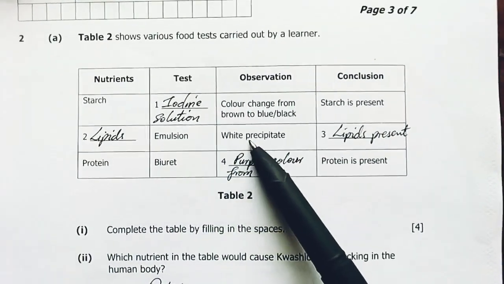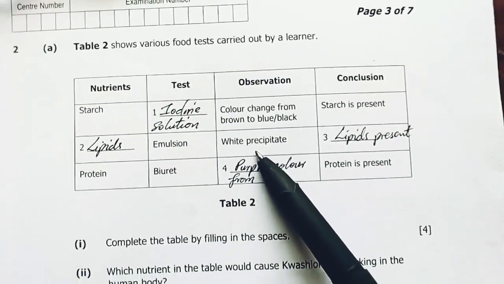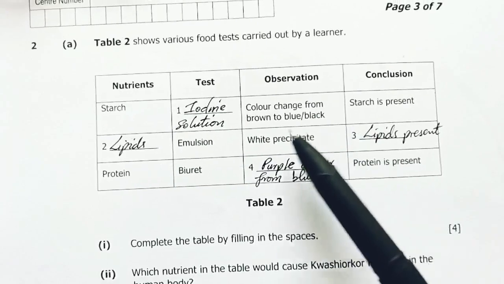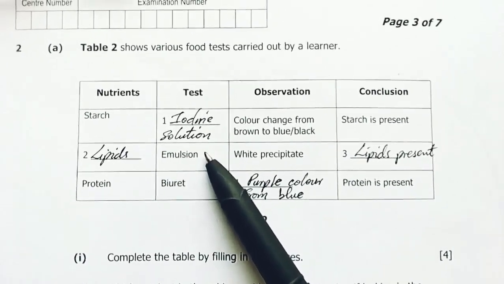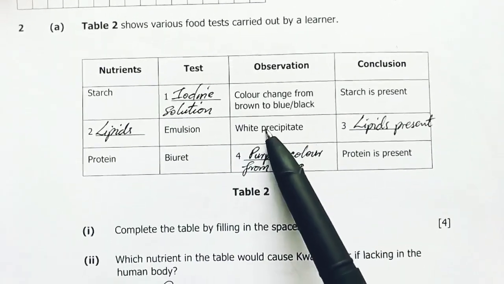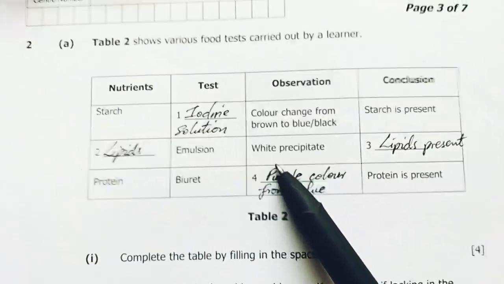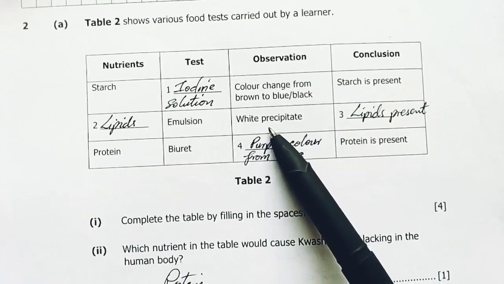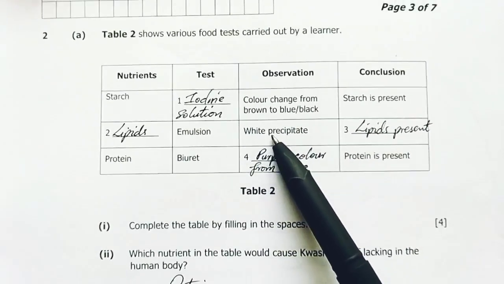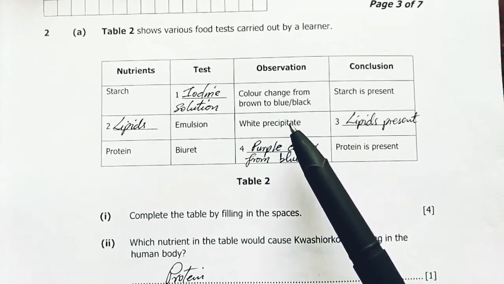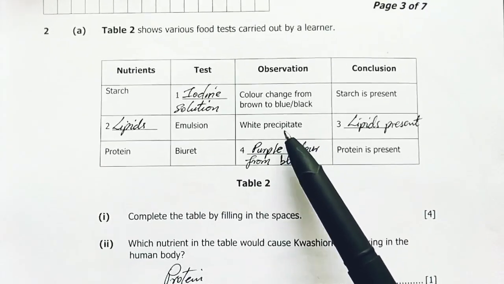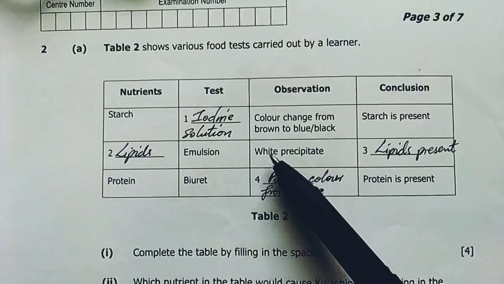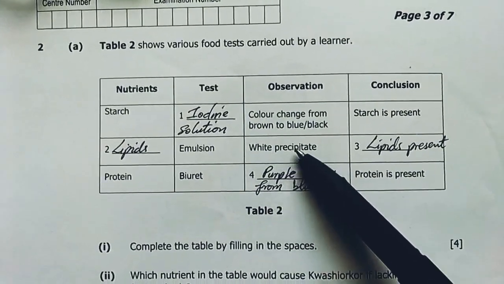Emulsion test: a white precipitate, or a cloudy appearance forms. If it forms, then lipids are present. In short, the emulsion test is the one used to test for lipids. If the emulsion forms, or a white PPT, small lipid droplets are the ones that appear as precipitates here. And you usually have to add ethanol for this to happen. So the conclusion is that lipids are present once the white precipitate is formed.